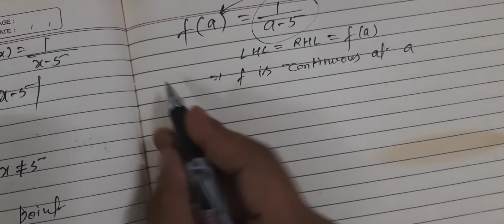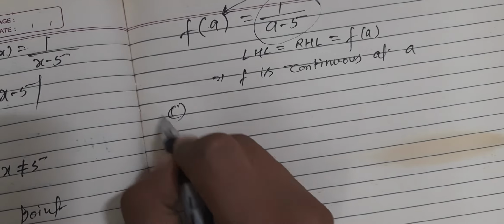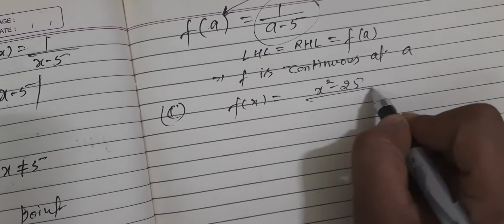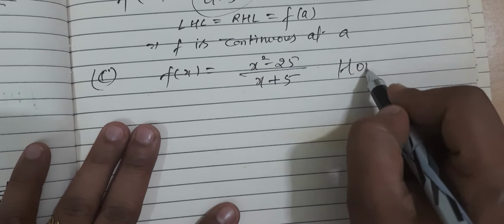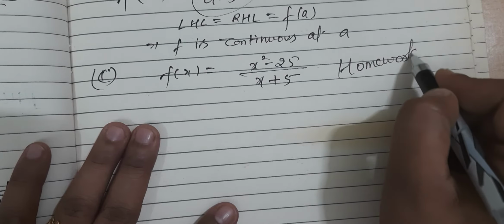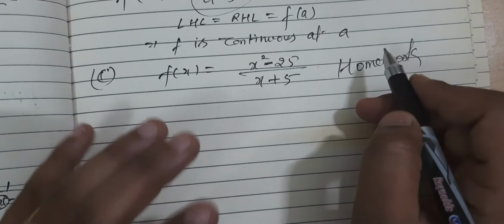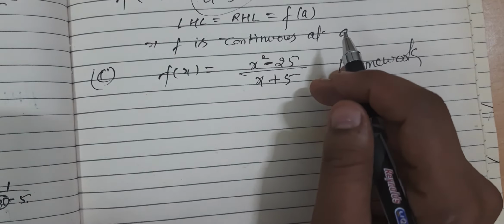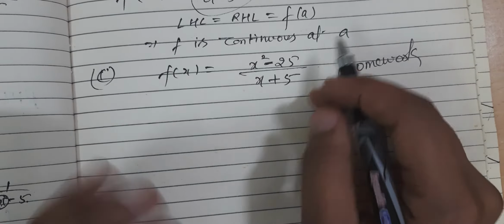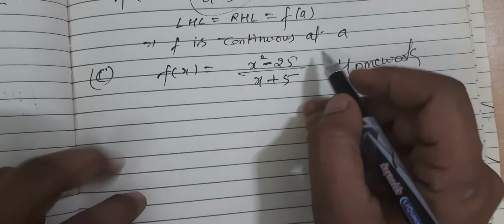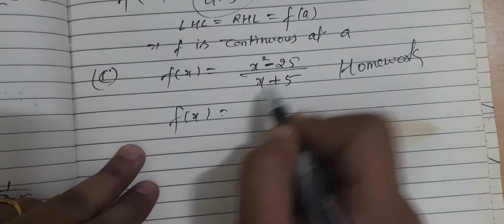Okay. Now see the third part of this question. F of x equals to x square minus 25 by x plus 5. This question is also for homework, but I'll explain this one. In this question, if you observe, you will find that the function is not in the simplest form or standard form. We can simplify it, okay? We can write it in the simplest form.